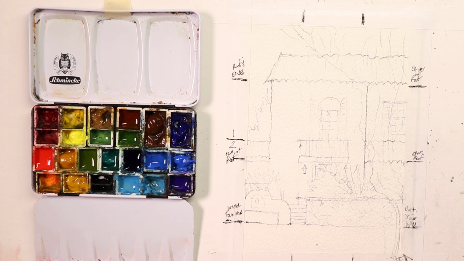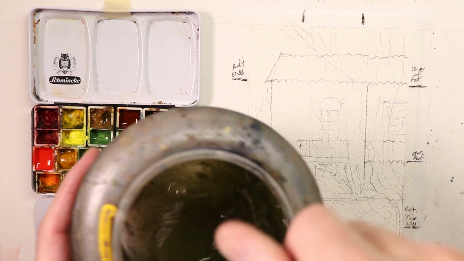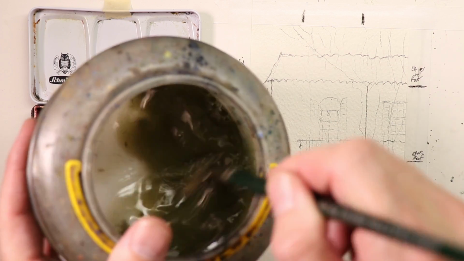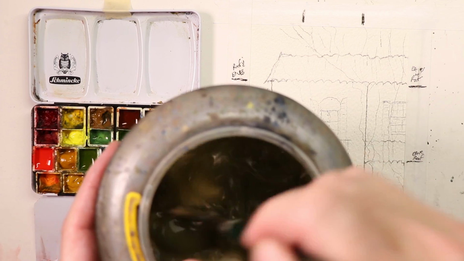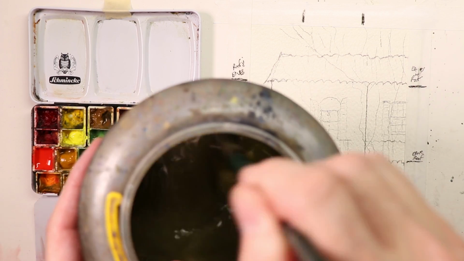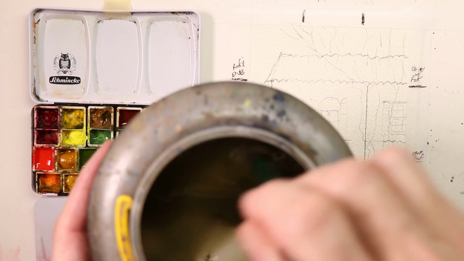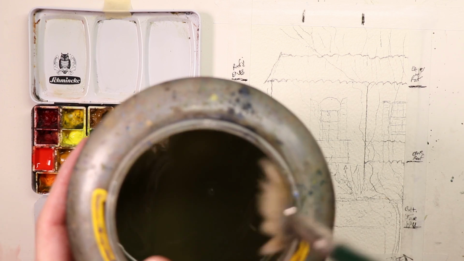Again, I'm actually going to just take a second. I have my water bucket here. I did not change the water out, so let me do that. What I do when I haven't changed my water bucket out, going into a new painting, is take a brush and clean off the bottom of the water bucket so that there's no sediment or any kind of little particles in there.